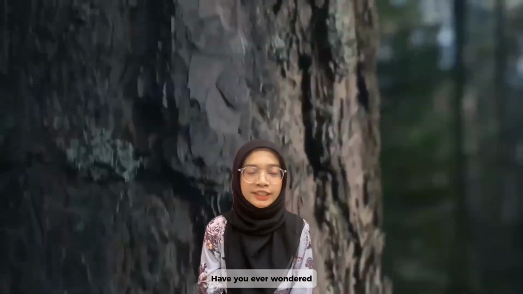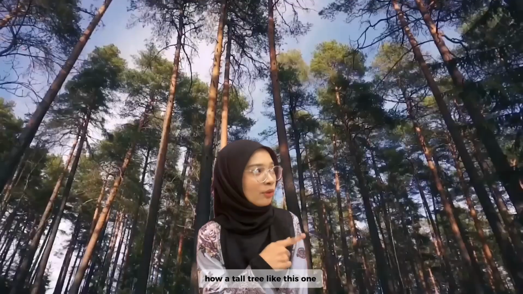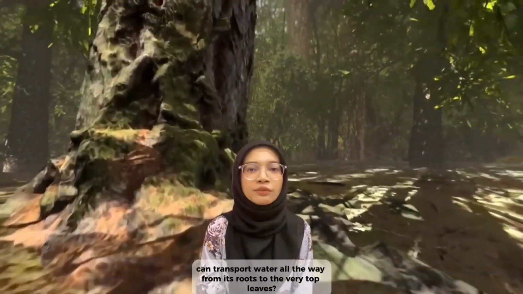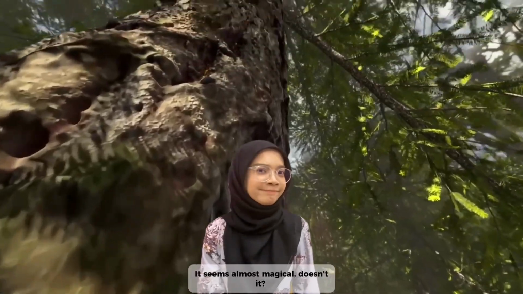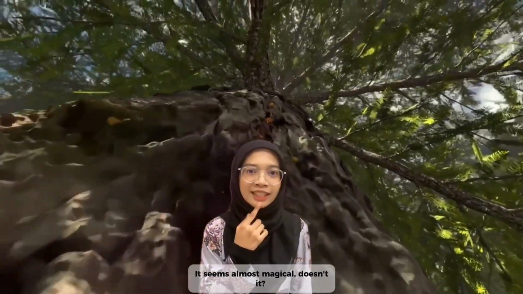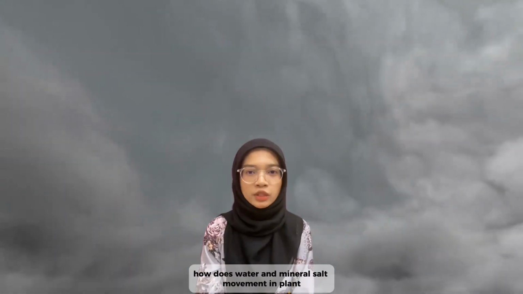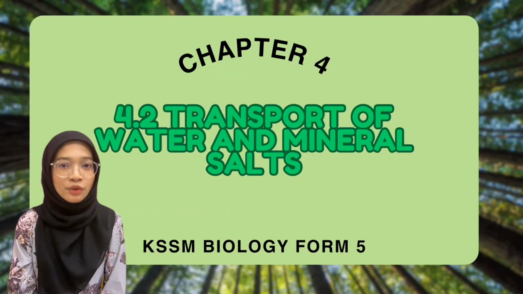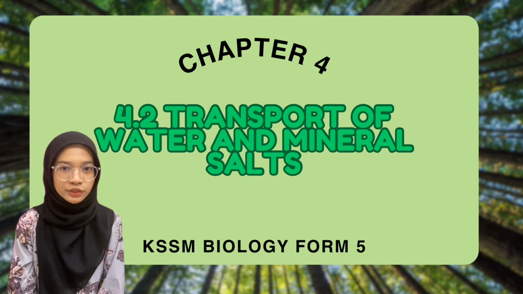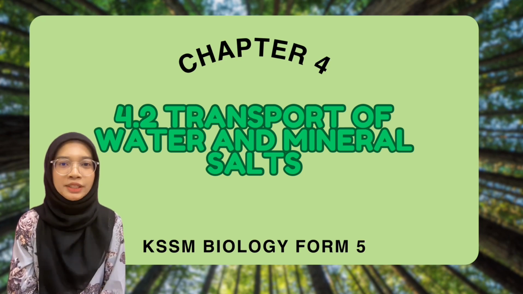Have you ever wondered how a tall tree like this one can transport water all the way from its root to the very top leaf? It seems almost magical, doesn't it? Okay, so today we are going to explore how water and mineral salts move in plants, which is in chapter 4, subtopic 4.2, transport of water and mineral salts.